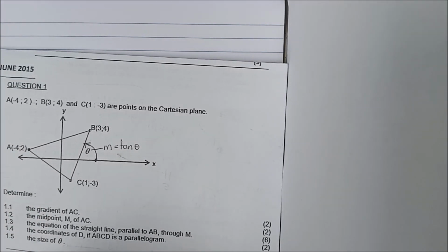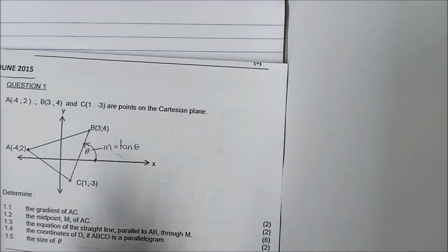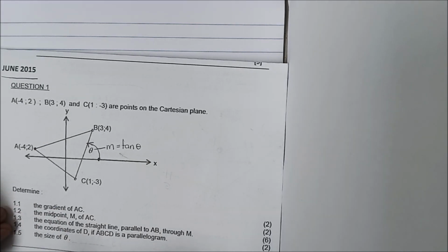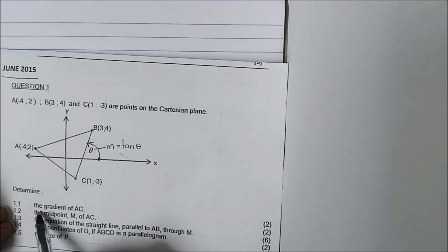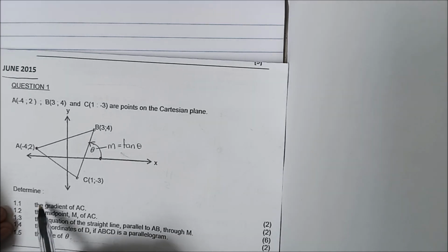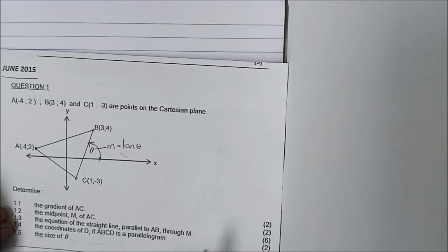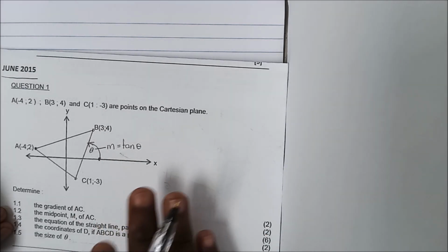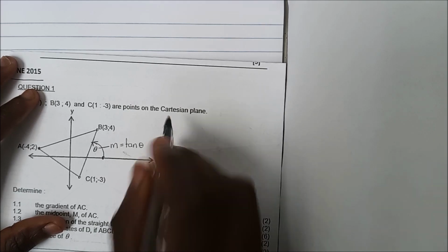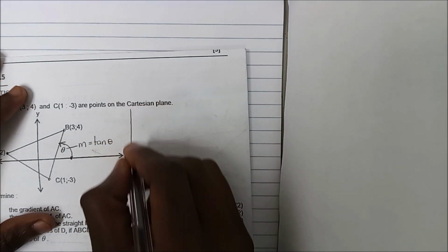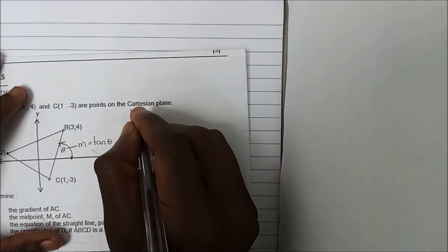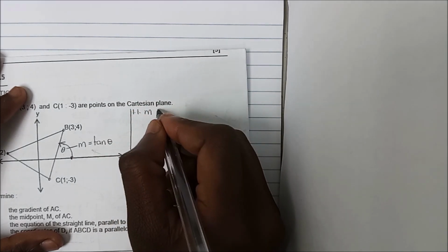So now let's go to the equations, because there's no given part. They did not tell us about the midpoint or anything. Going to the question, they say determine the gradient of AC, and that's for 2 marks. So how do you determine the gradient? We know the formula. The formula for determining the gradient is m equal y2 minus y1 over x2 minus x1.